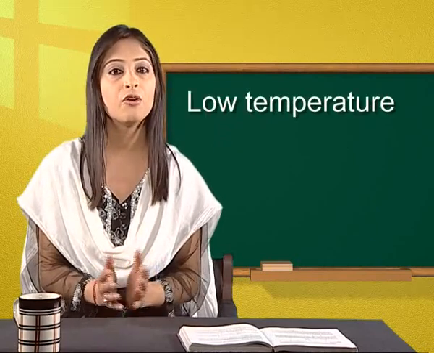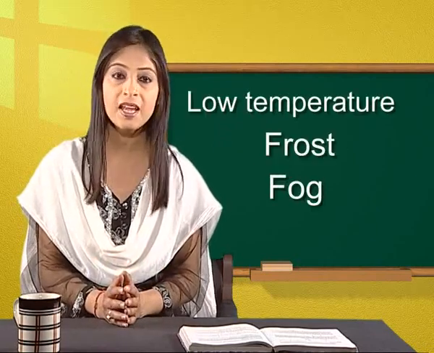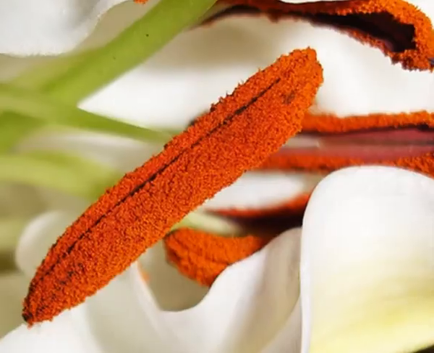Hormonal treatment enables flowers to develop seedless fruits without the stimulus of pollination. The two commonly used hormones are auxins and gibberellins. Tomato produces seedless fruit if treated with auxin, while grapevine forms seedless fruits on being treated with gibberellins. There are some natural factors like low temperature, frost and fog which may induce parthenocarpy.